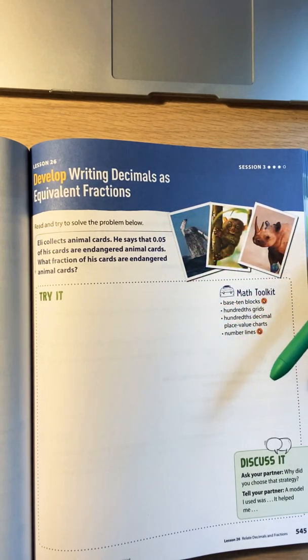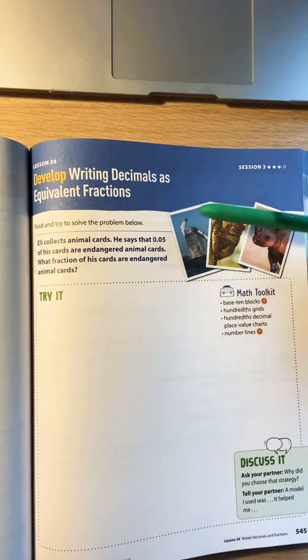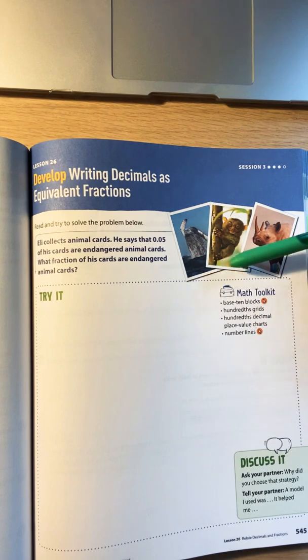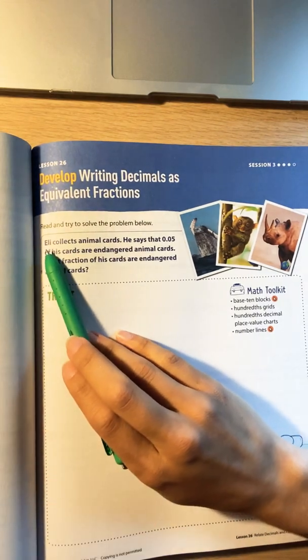So no problem there. And we have a try it problem to begin like usual, and it has some cute little animal cards. I always forget what these guys are called. They're not lemurs. They're like tarsiers or something. These little bug-eyed little monkey looking things. I can't remember what they're called, but they're so funny. Look at their little fingers and toes. And a rhino and a whale. Okay, anyway, let's get started. I got distracted by the cute animal.